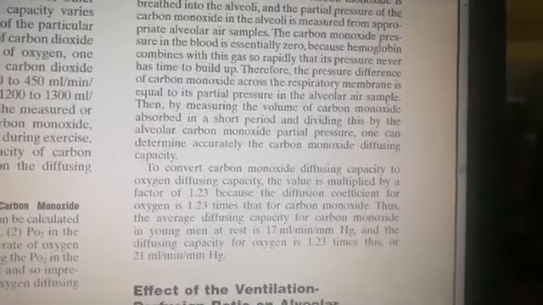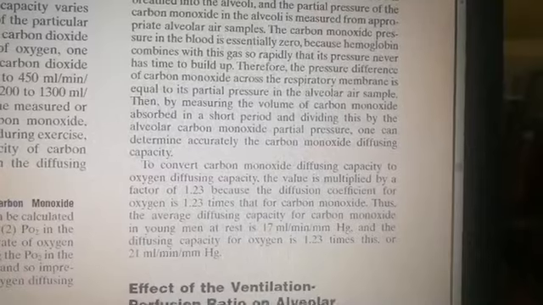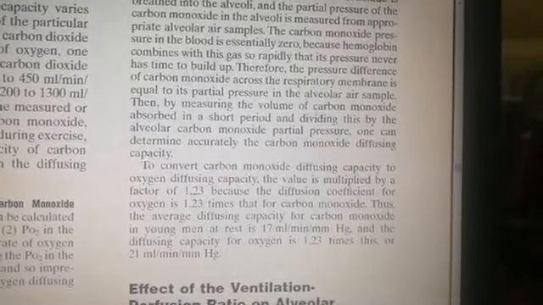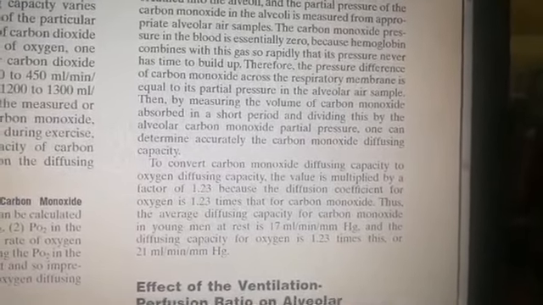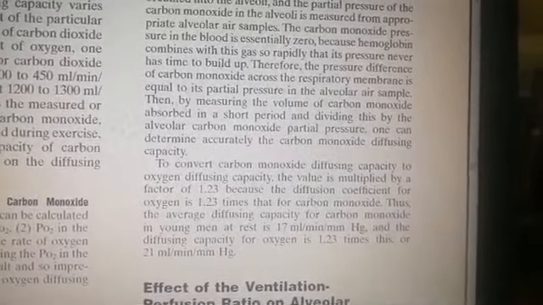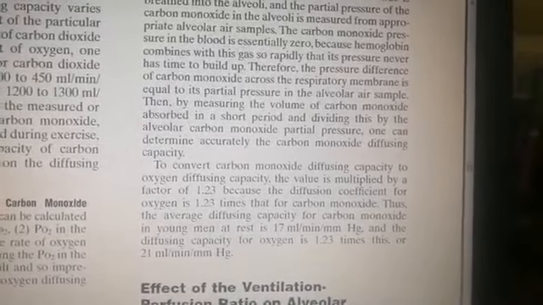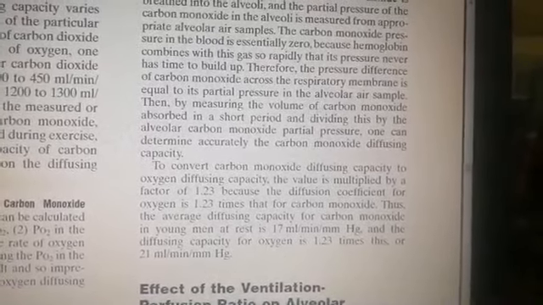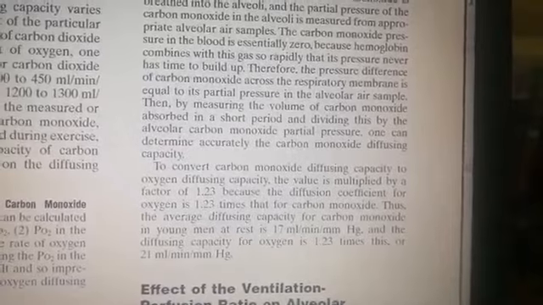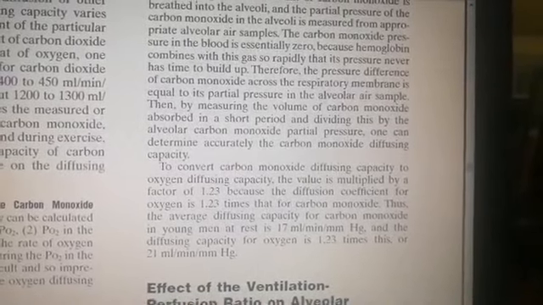So you have to multiply 17 with 1.23 because the diffusion coefficient of oxygen is 1.23 times that of carbon monoxide.